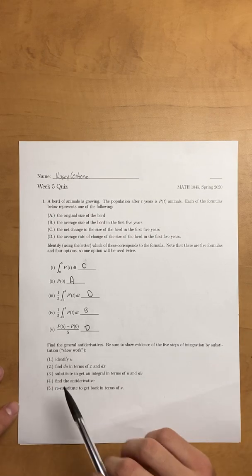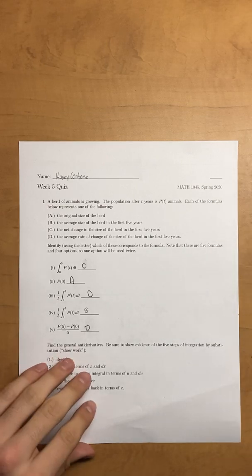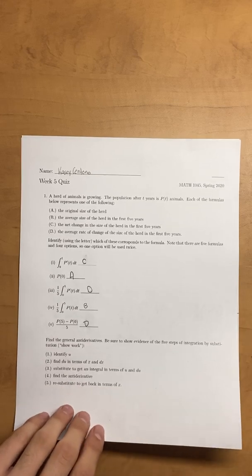And next, we have to find the general antiderivatives and be sure to show evidence of the 5 steps of integration by substitution for questions C and D.